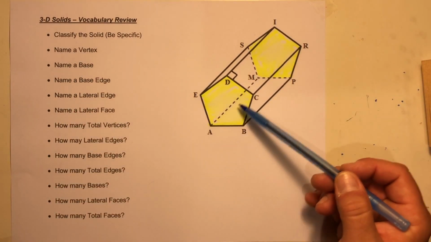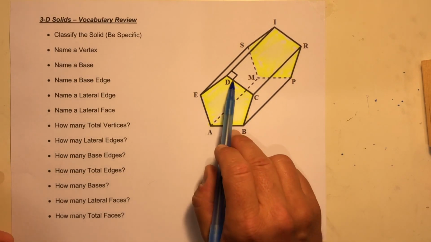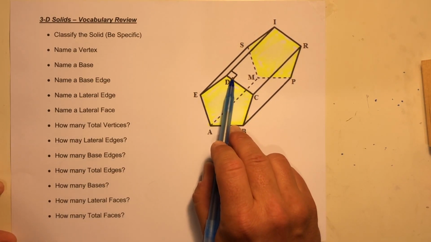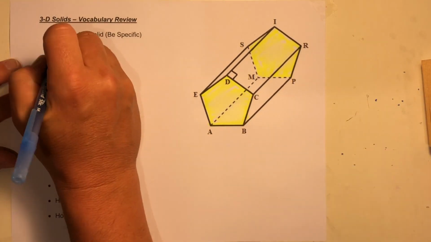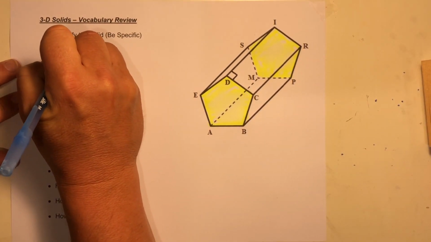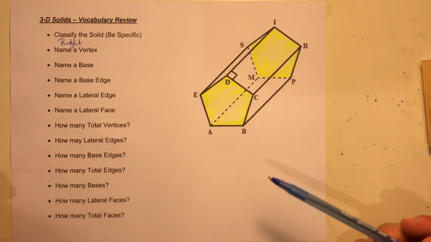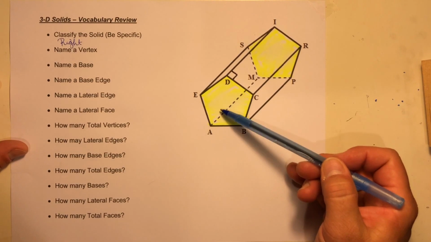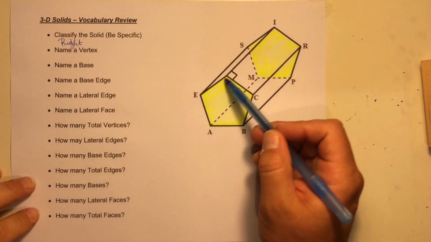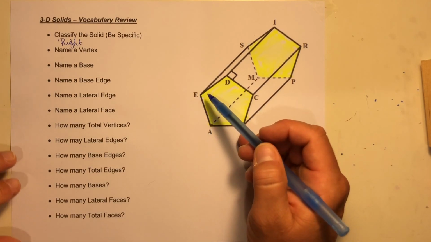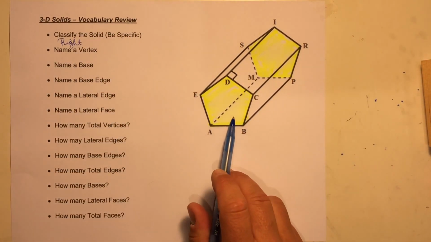If we were to pick this prism up and stand it on one of these pentagons, then it would stand straight up. As a matter of fact, you can see the right angle here that shows that this would be perpendicular. So the first word I'm going to write down is right. At the end I'm going to put the word prism. Now, I want to describe the bases. So, ladies and gentlemen, I colored them in yellow. How many sides does each base have? 1, 2, 3, 4, 5. So this is a pentagon. So this is a right pentagonal prism.